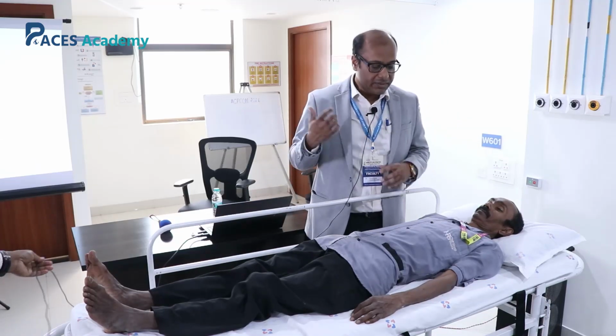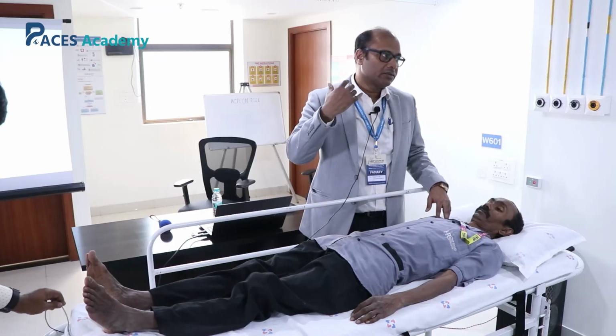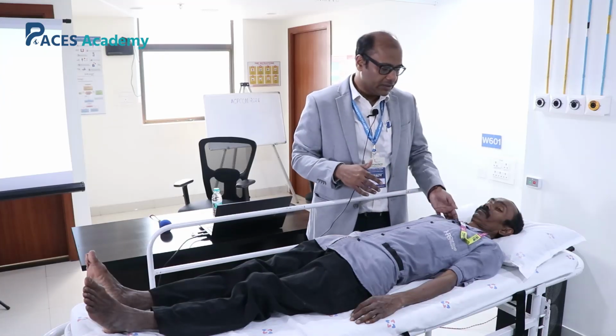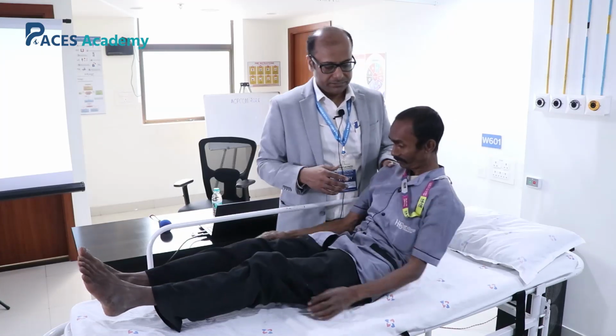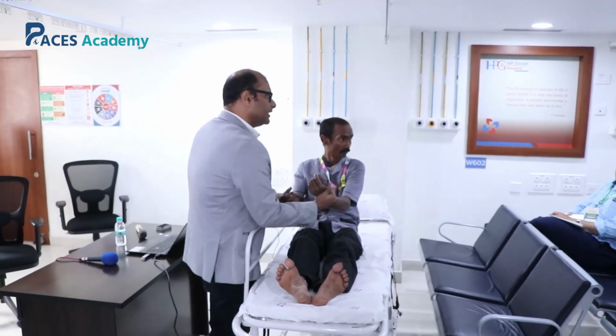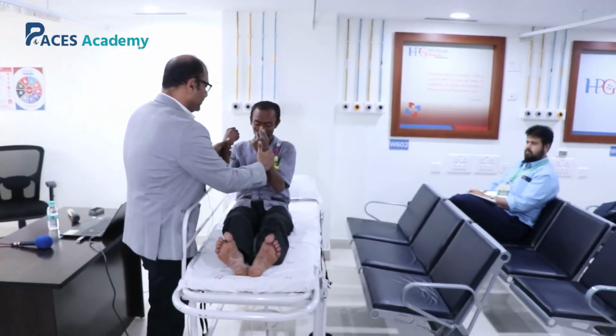Okay. Then system wise comes the power. When you are examining the power, you start from the top. Upper limb, you check for the deltoid. Can you sit down? Can you lift your shoulder? So you will shrug the shoulder. You check the power. Then you check for the biceps. Check in both hands simultaneously so that you can assess the discrepancy.